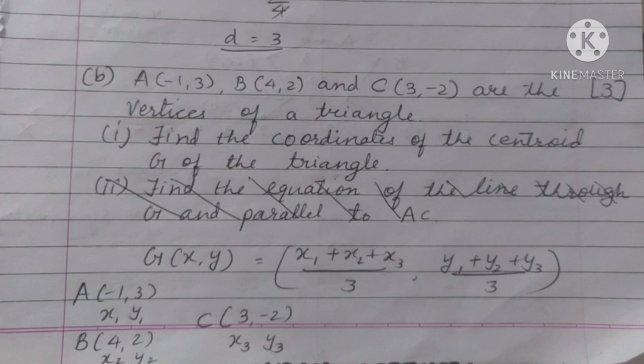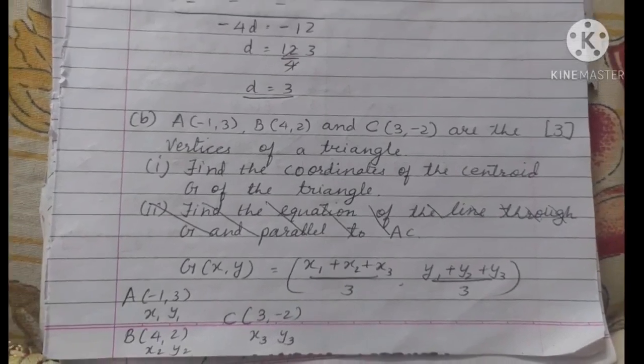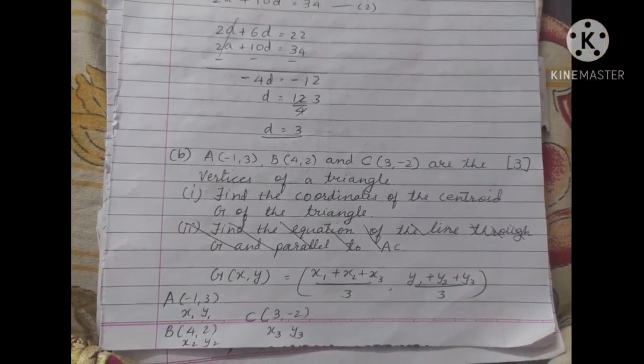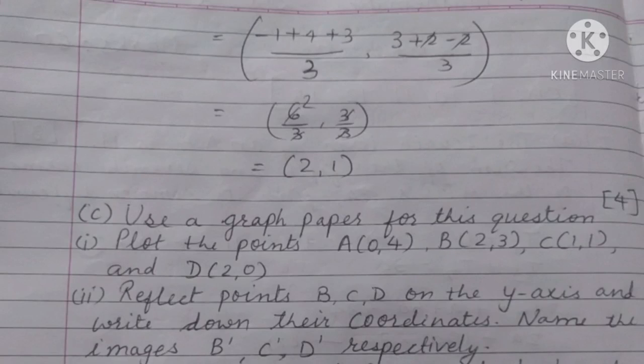So now place these values of x1, x2, x3 and y1, y2, y3 in the formula to get the answer for this centroid. So now minus 1 plus 4 plus 3 divided by 3, and 3 plus 2 minus 2 divided by 3. So I get 6 by 3, 3 by 3. So by cancellation the answer for the centroid is (2, 1).